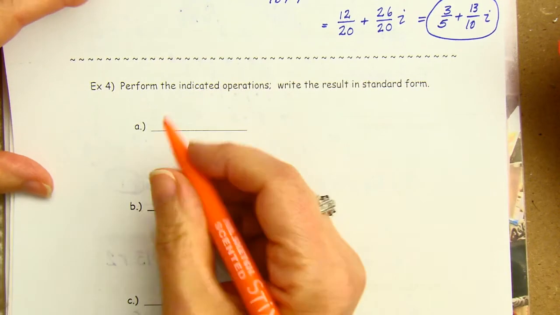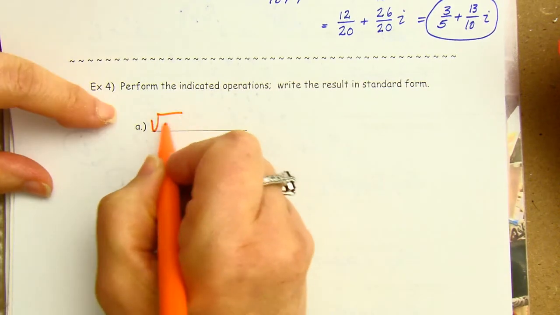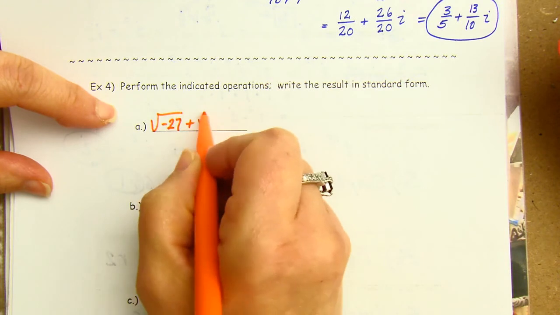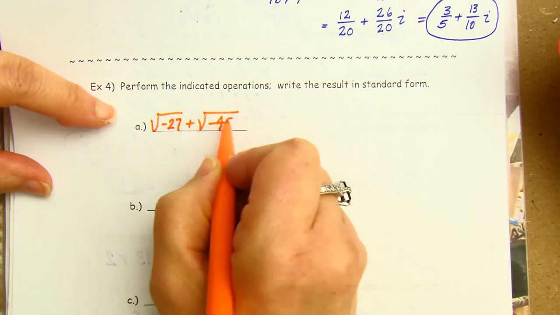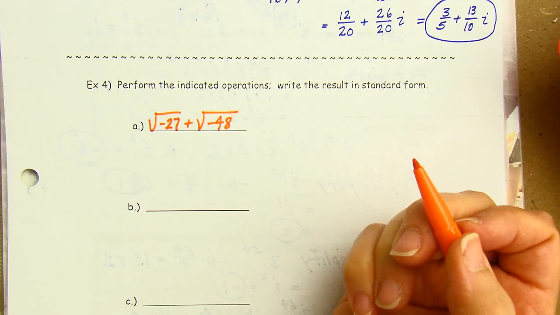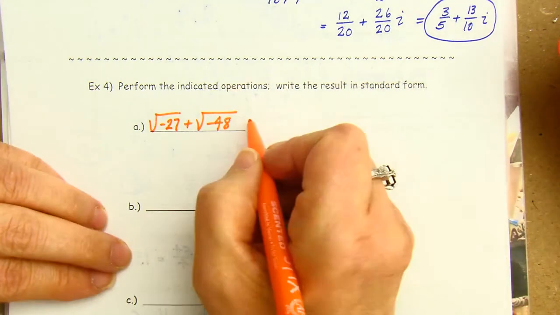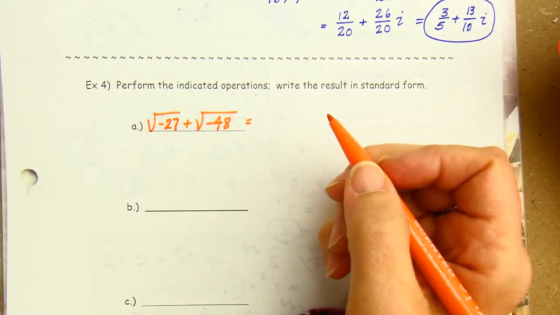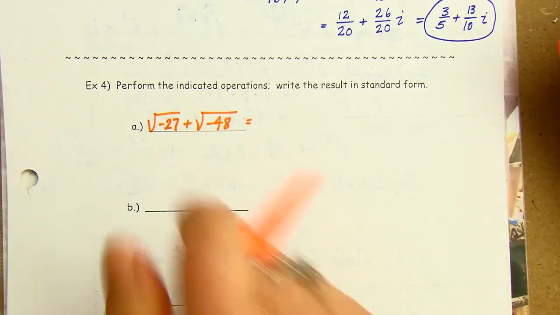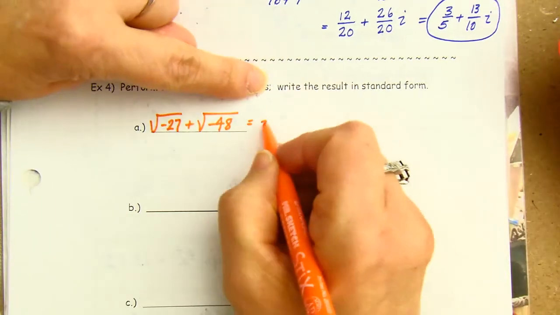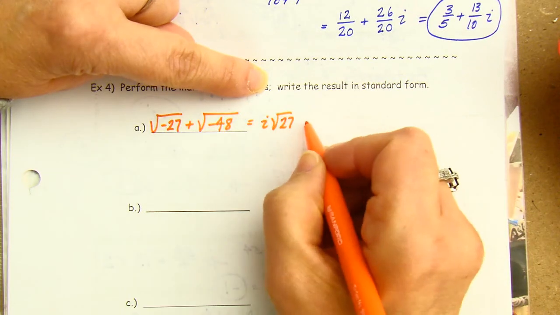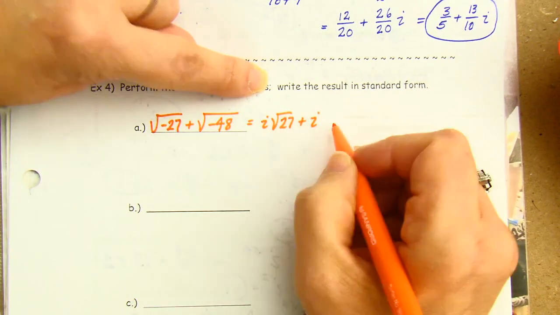All right. First example is the square root of negative 27 plus the square root of negative 48. Okay? Now, anytime you see a negative inside the radical, you want to take it out right away. So I always say, like, poke the eyes out, okay? Halloween time, ha ha ha. Okay, poke the eyes out. So this becomes i root 27, add i root 48.